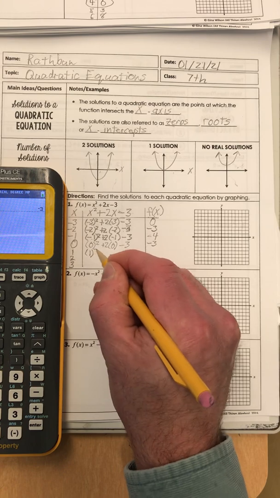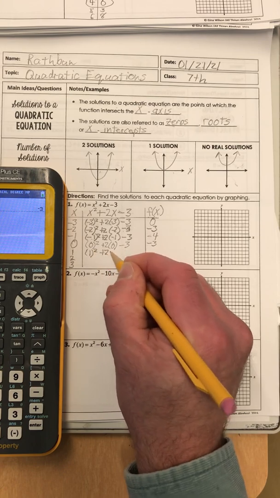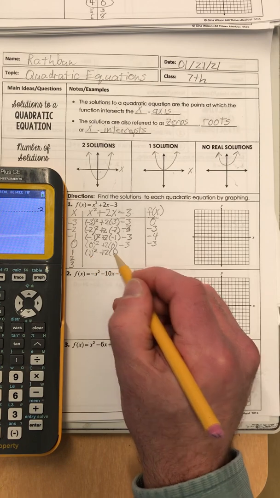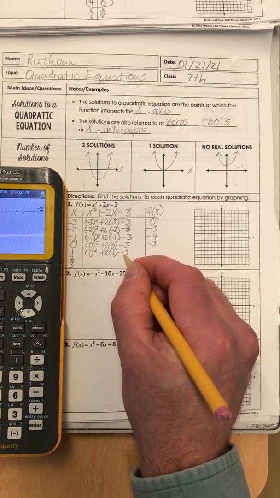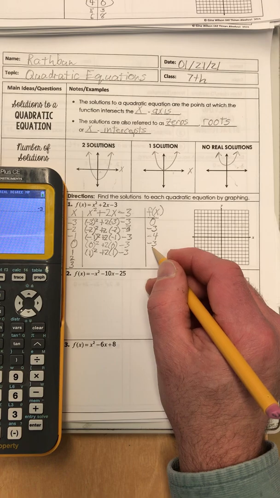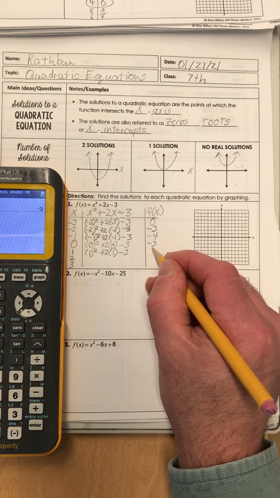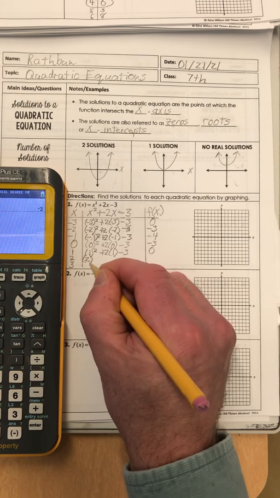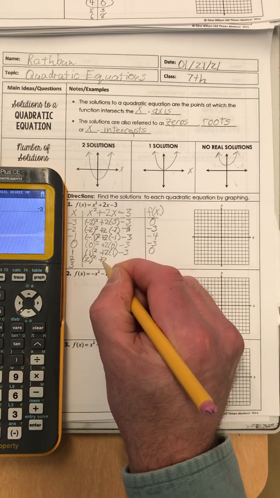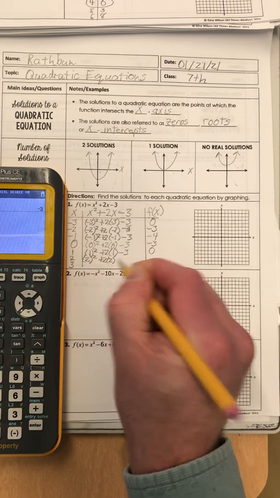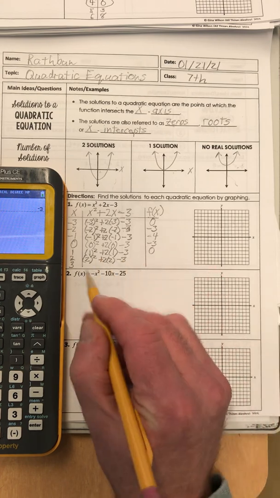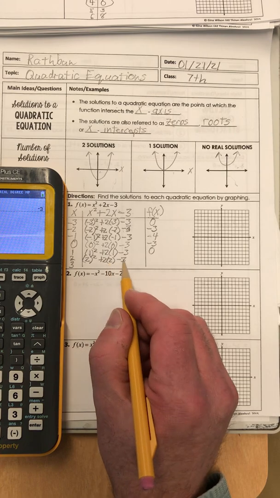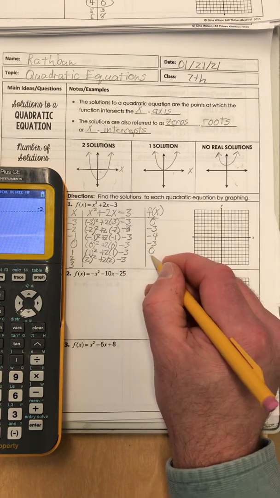1 squared is 1 plus 2 times 1, which would be 2. So 1 plus 2 is 3 minus 3. 3 minus 3 would be 0. 2 squared plus 2 times 2 minus 3. Okay, so 4 plus 4 is 8. 8 minus 3 is 5.